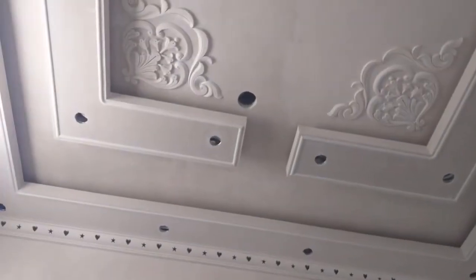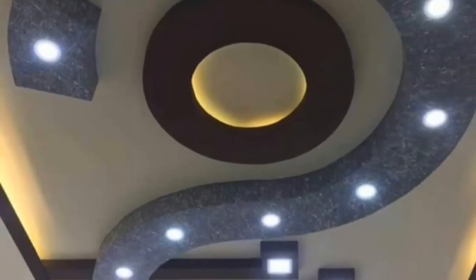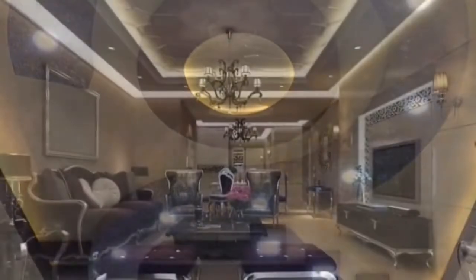The ceilings could also have a certain texture. They might have a wooden finish to add a rustic appeal, or they may have a metallic touch to go ultra-modern.